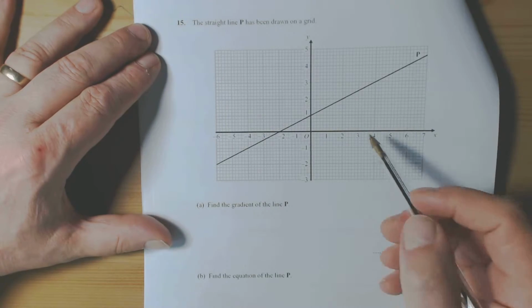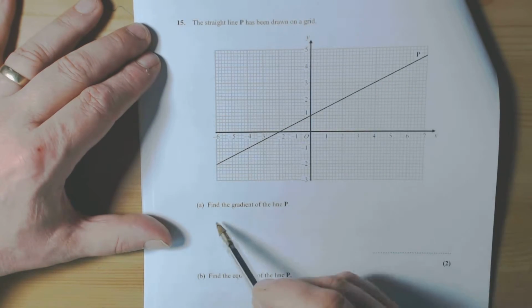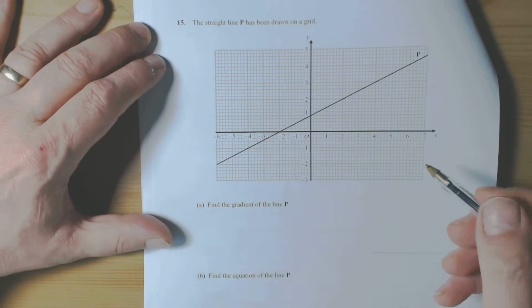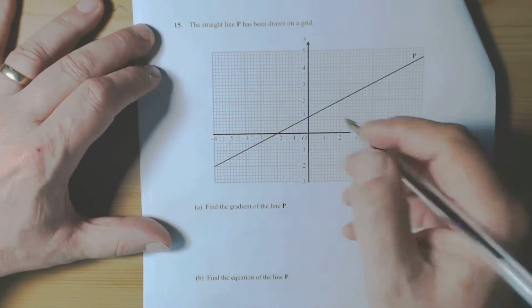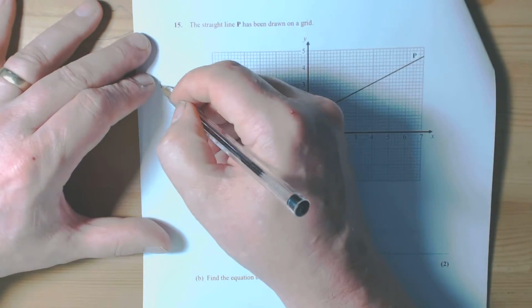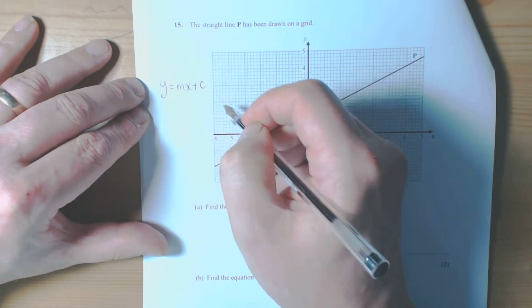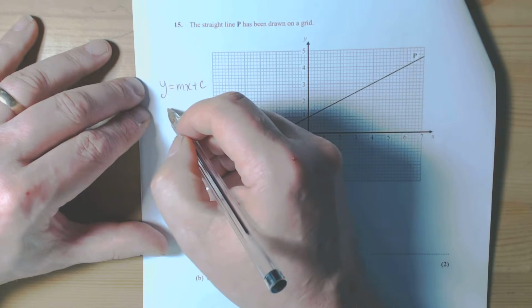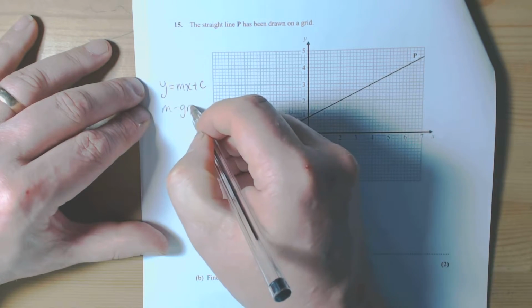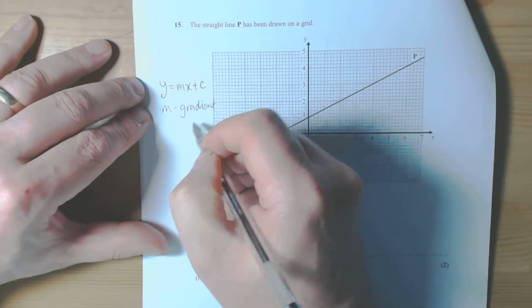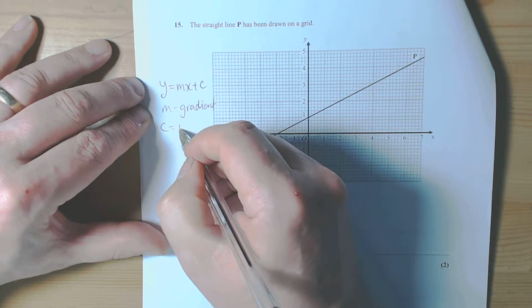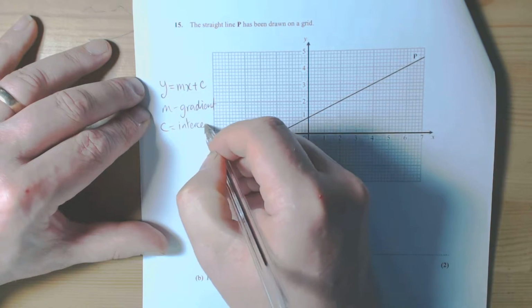So this question is asking us to work with a straight line, and we've got to find gradients and equations. What we've got to remember about straight line equations is that we're always dealing with y equals mx plus c, the equation of the straight line, where m is the gradient of the line and c is the intercept point.